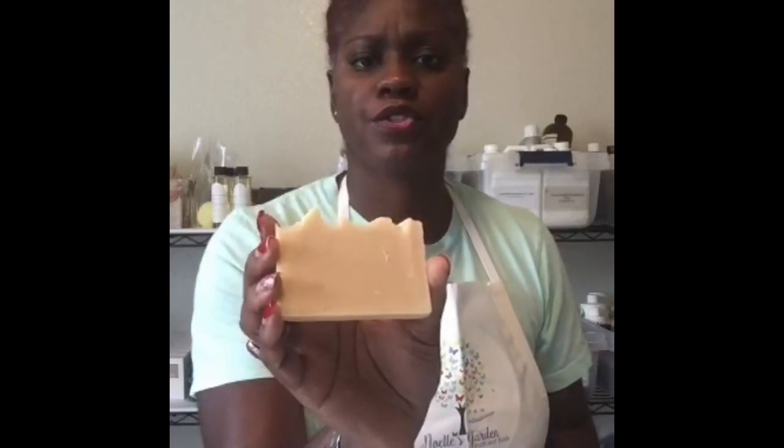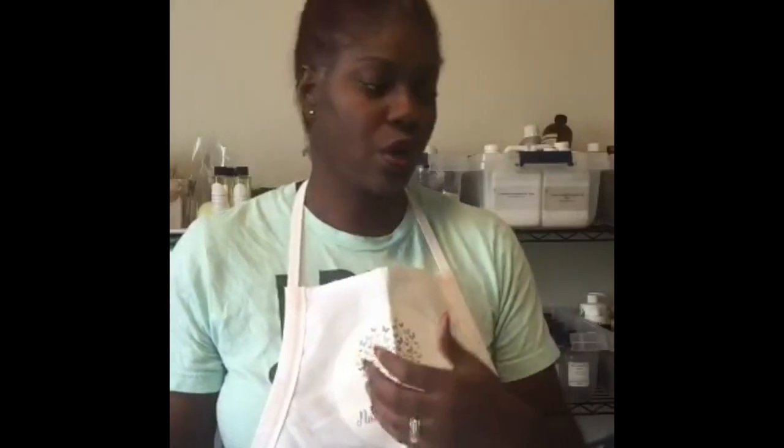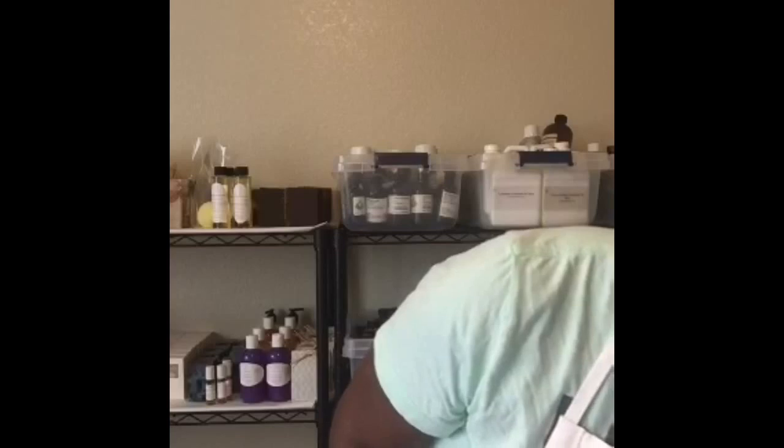But then I put this soap either in the refrigerator or in the freezer. I'd have to check my notes. And that prevented it from going through gel and becoming too dark. Otherwise, you can very easily get a soap that is somewhere around this color with honey.